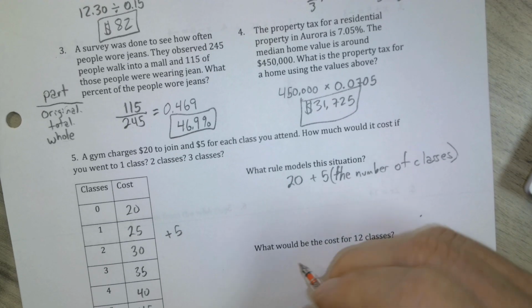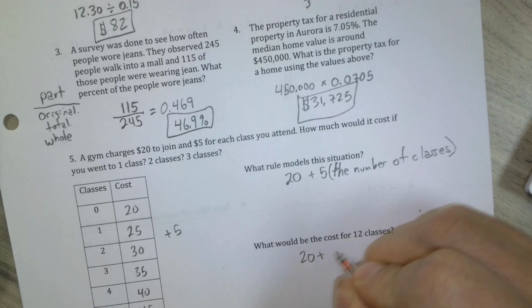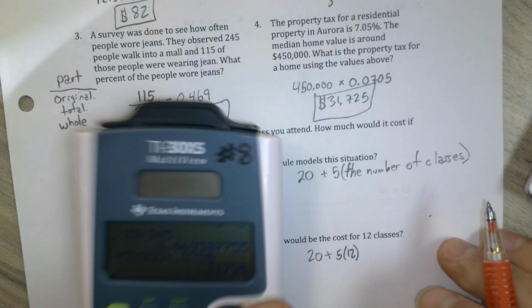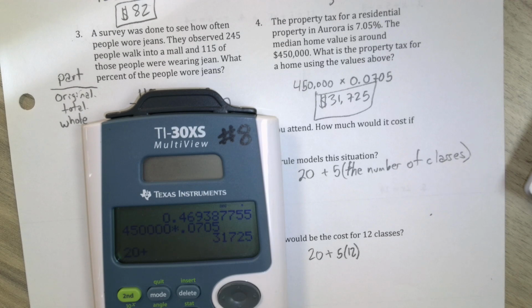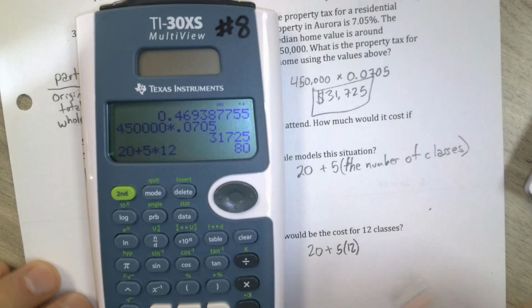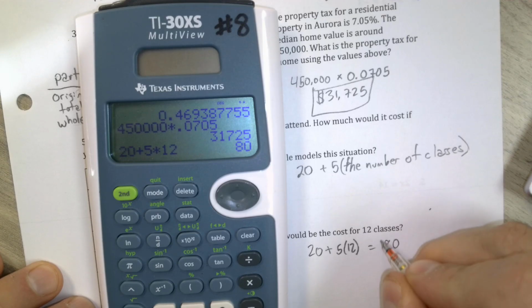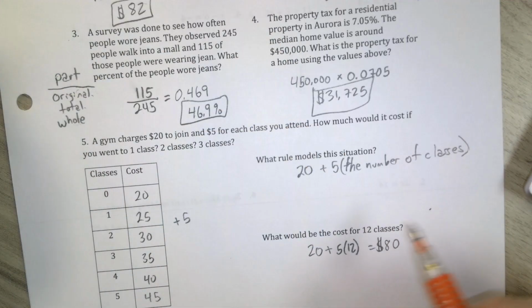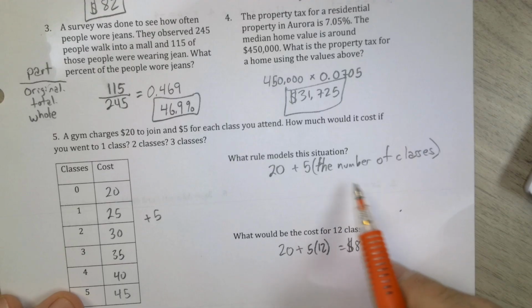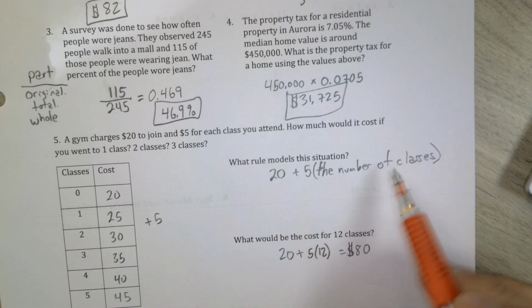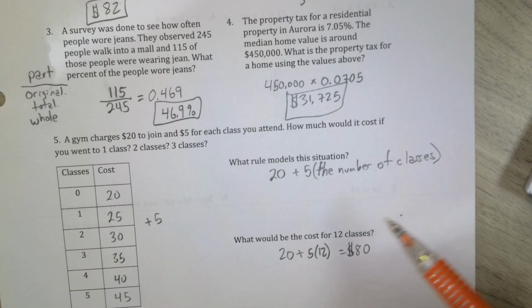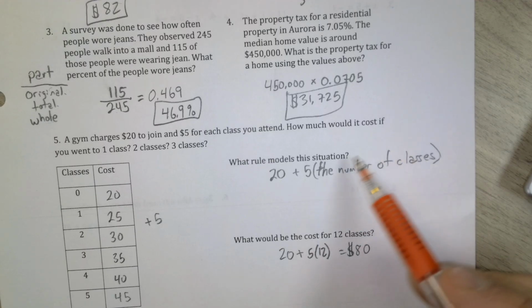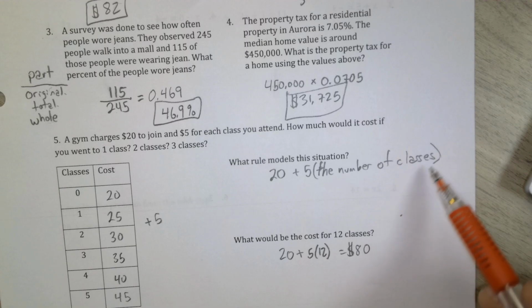So if you wanted 12 classes, you do 20 plus 5 times 12, right? And that would give you the value for 12 classes. So 20 plus 5 times 12 is 80. So this would be $80. Now, this is very wordy, like to have to write the number of classes each time you want to write an equation like this. And so mathematicians are like, well, there's got to be a better way to do this, right? So they came up with a better way than writing all this out.